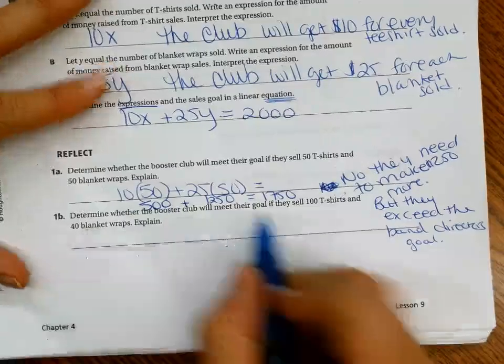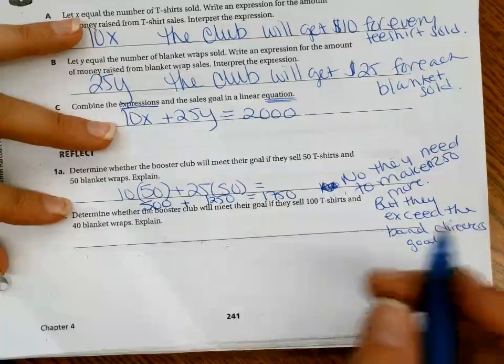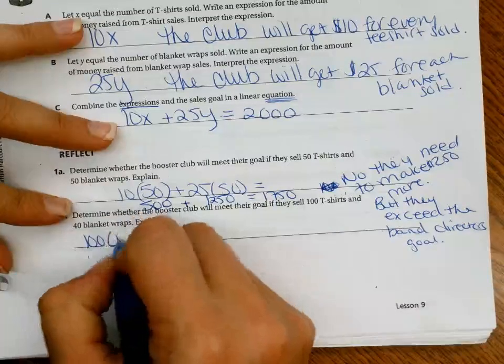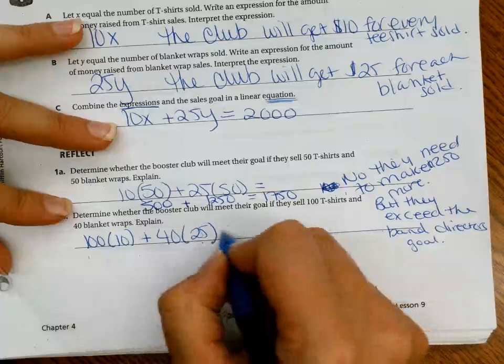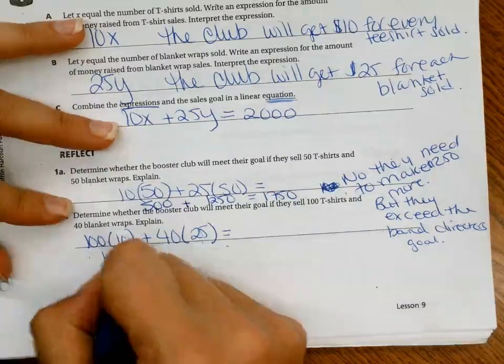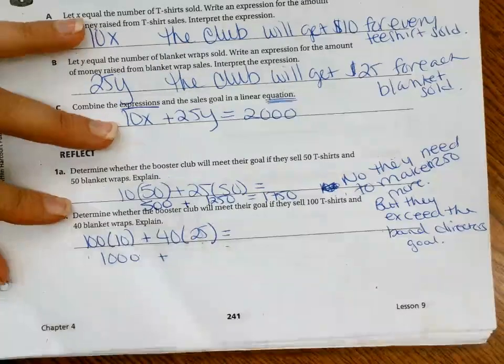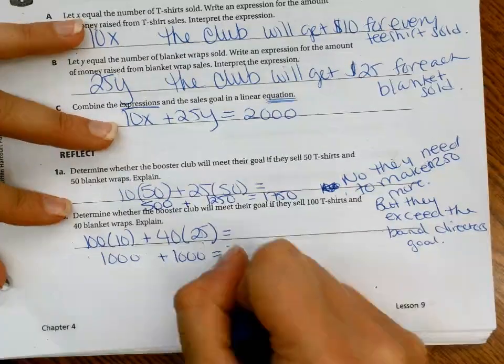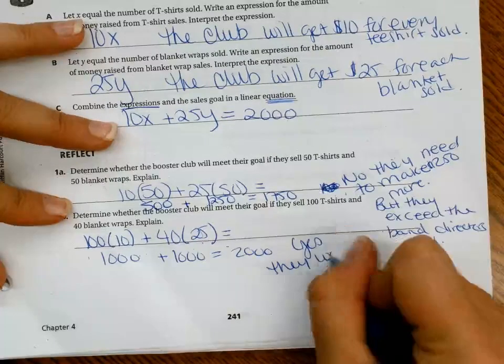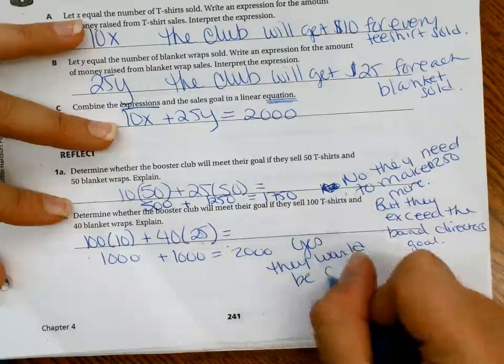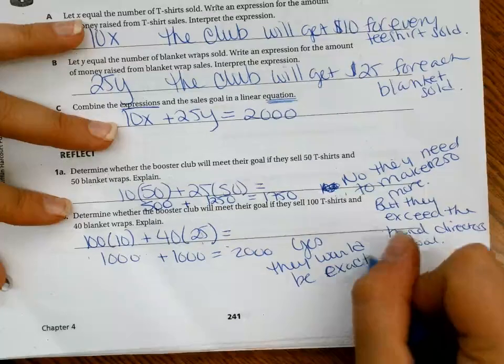Determine whether the Booster Club will meet their goal if they sell 100 t-shirts, 100 times 10, and 40 times 25. All right, well, that would be 1,000 plus 40 times 25, 1,000. So they'd have 2,000. So yes, they would be exactly at their goal.